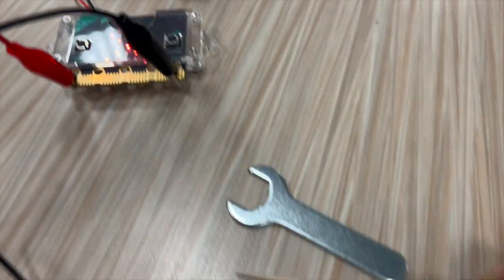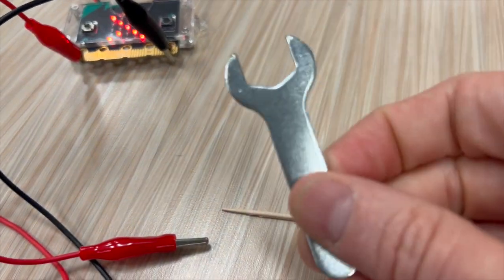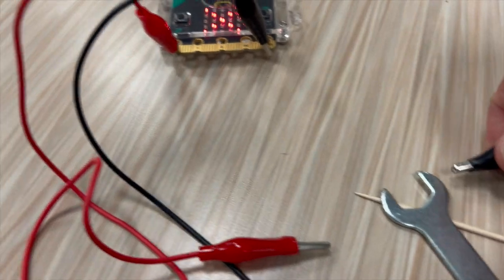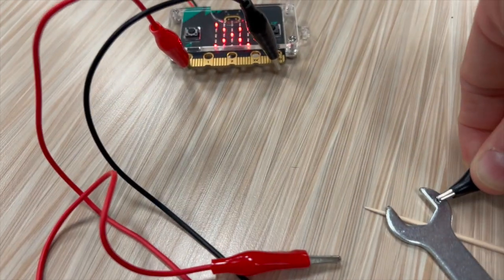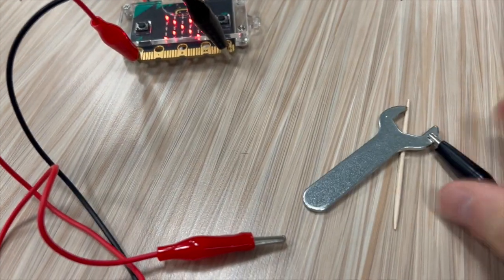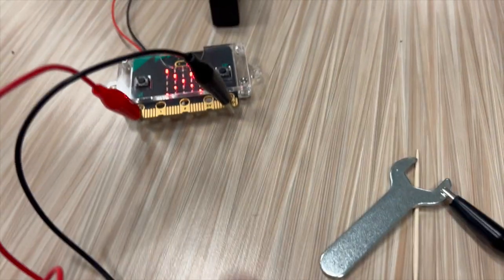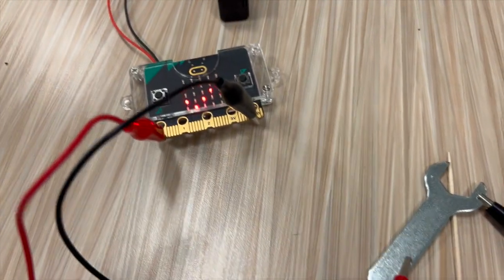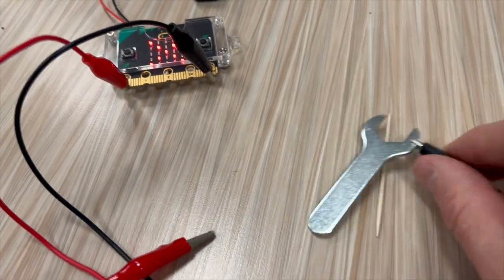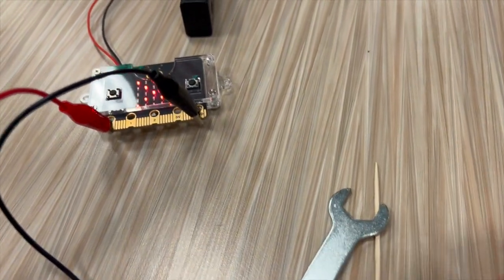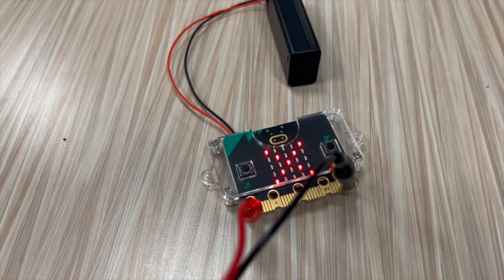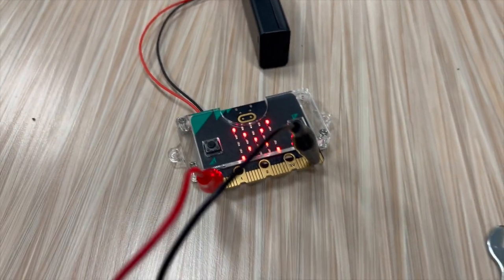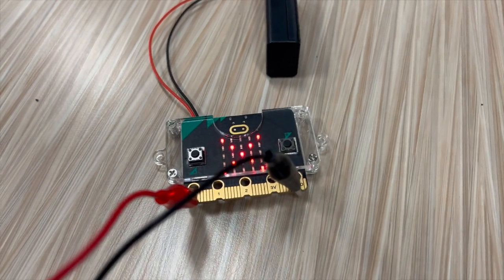All right, now we can test with something we know is metal. It should be a conductor. I'm going to hook one end of the alligator clip to the wrench, and then we'll touch it with the other end. And there we go, we've got a connection. Using this, we can now test all kinds of objects and see if they are conductors or insulators. You could even stick these in a little bit of water to see if that would work. And that's how we build our conductivity tester.